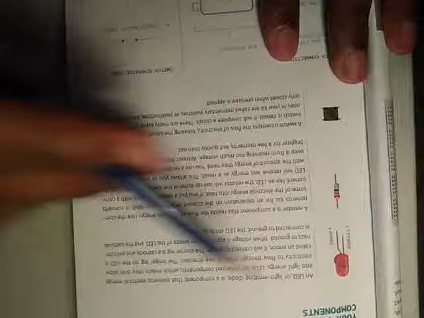The longer leg of the LED, right here, is called an anode. It will connect to power. The shorter leg is called a cathode and will connect to the ground. So cathode, anode. When voltage is applied to the anode of the LED and the cathode is connected to ground, the LED emits light.